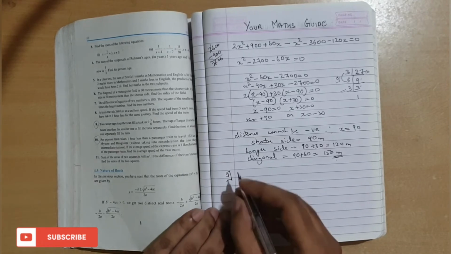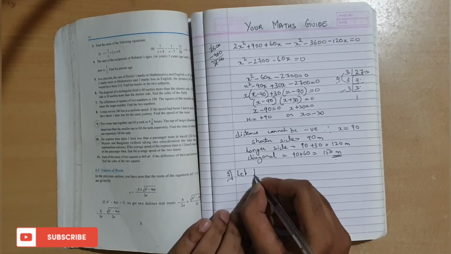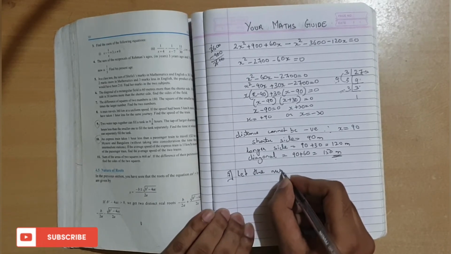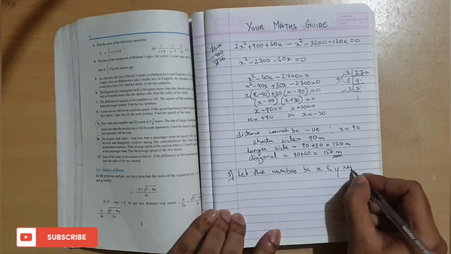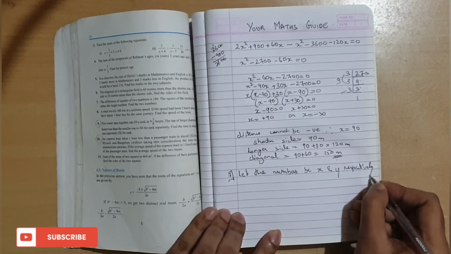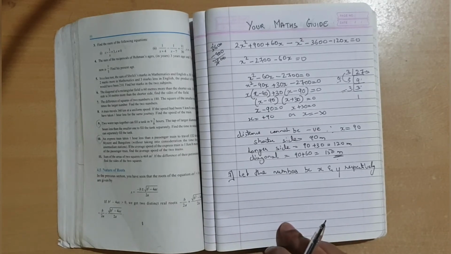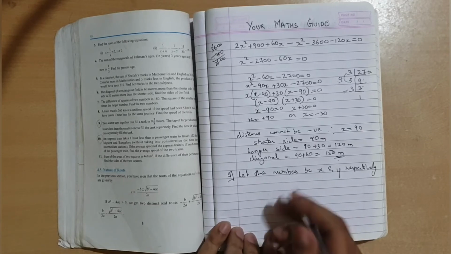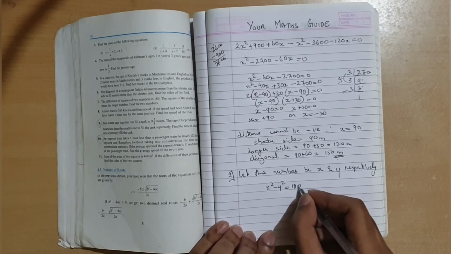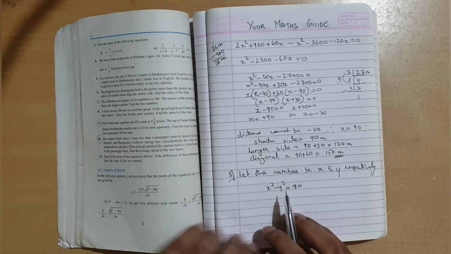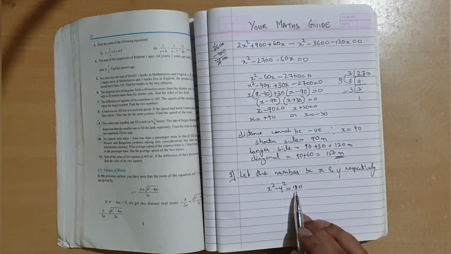Okay, so there are two numbers, so let the numbers be x and y respectively. Okay, so the two numbers are x and y. Now what they have given is the difference of squares of the two numbers, that is x square minus y square, they have given as 180, right? The difference of squares of two numbers means the difference is minus, so x square minus y square is 180.